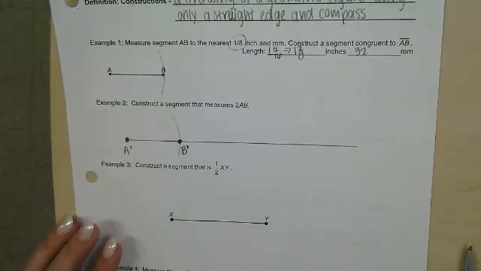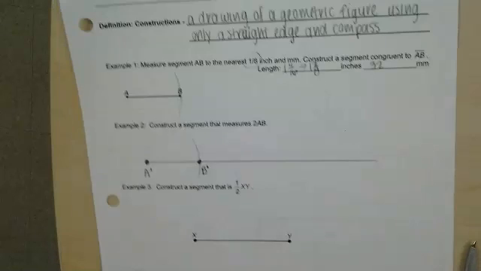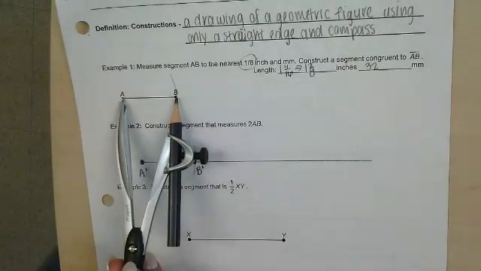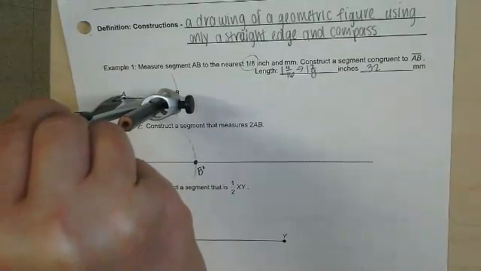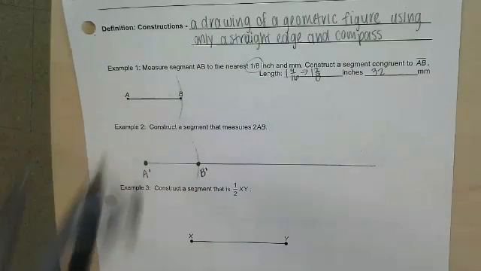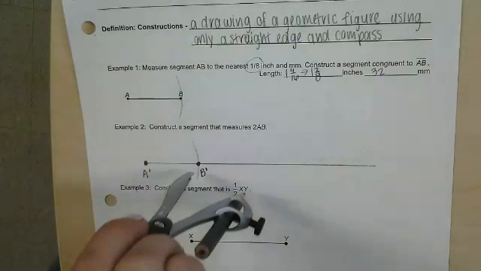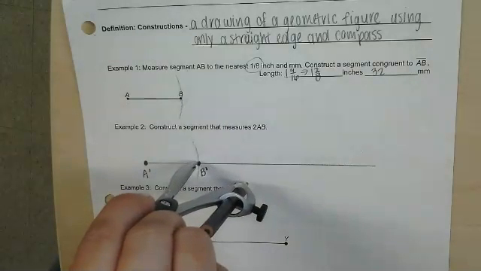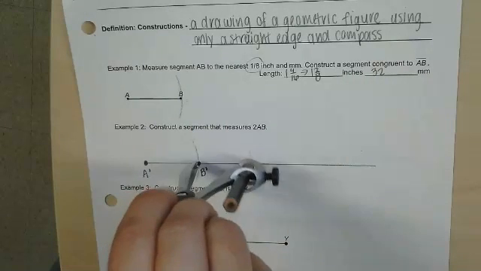Now, they didn't say they just wanted a recreation of AB, they said they wanted 2AB, right? So I need double the length. So now I'm going to repeat those same steps again. Make sure you still have it that same width of AB. If you were to put it back on there and make your arc, it would be in the same spot. Pick your compass back up and come back down, but this time put your pointed end on B prime and make another arc.